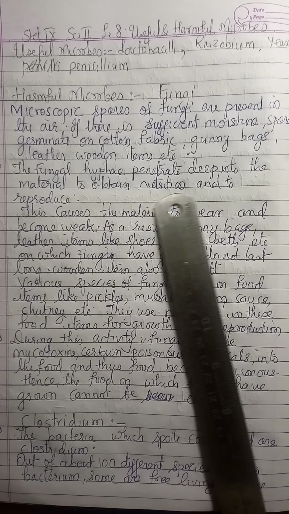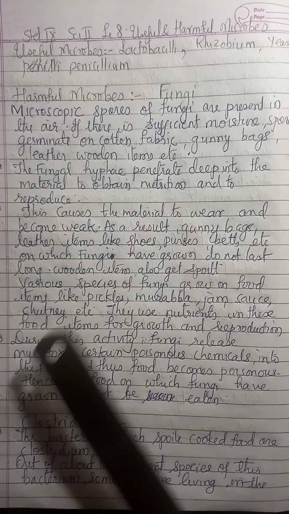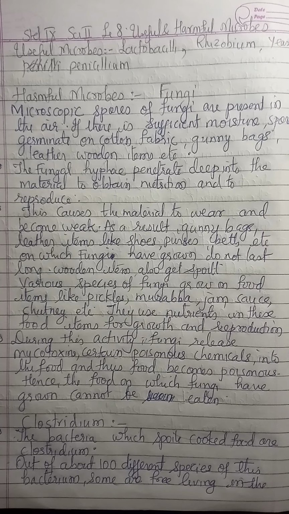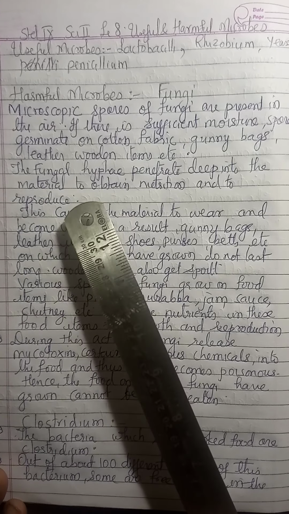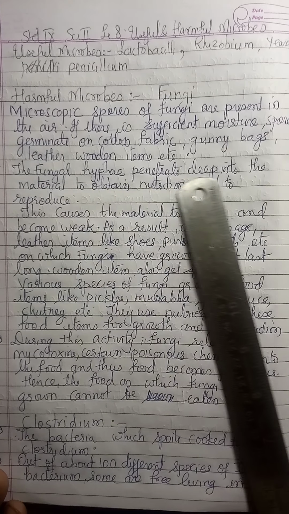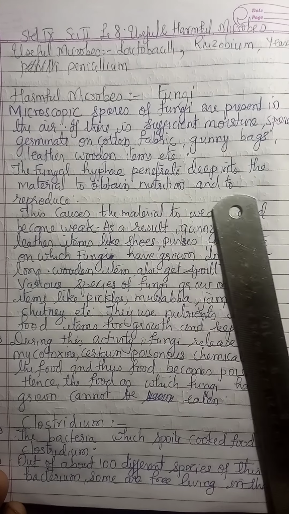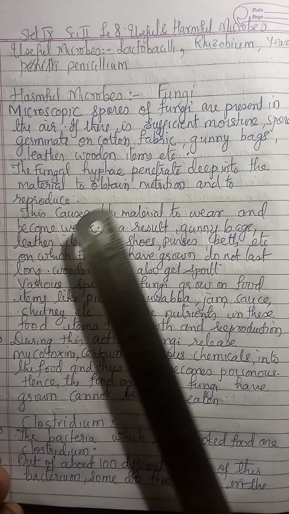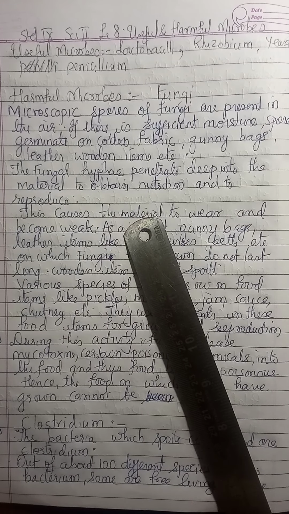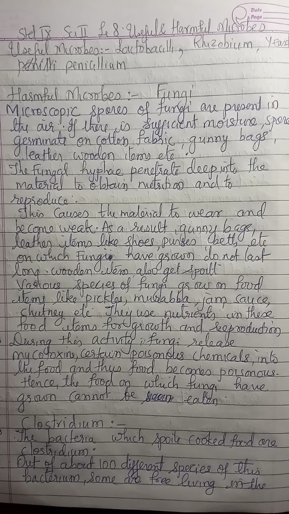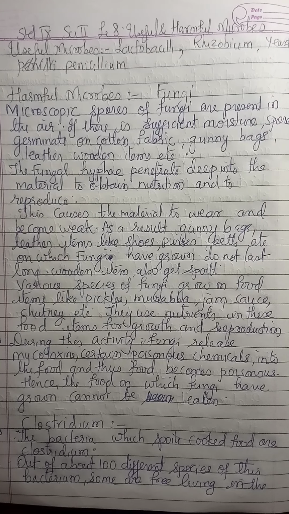The fungal hypha penetrate. Hypha, you can call it just like the stem of a plant. In the same way, for the fungi, hypha is just like that. That is the substratum or basal part of the fungi. The fungal hypha penetrate deep into the material to obtain nutrition and to reproduce. So moisture is an important requirement for reproduction as well as for nutrition.